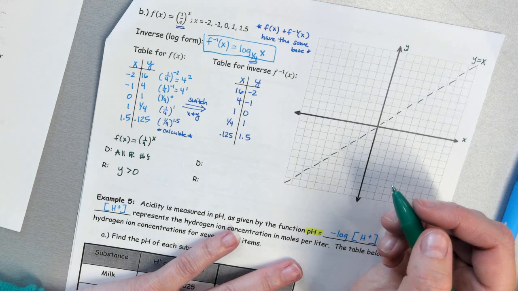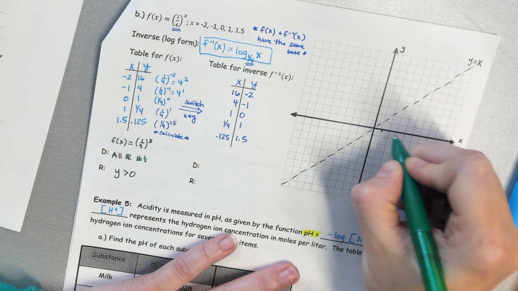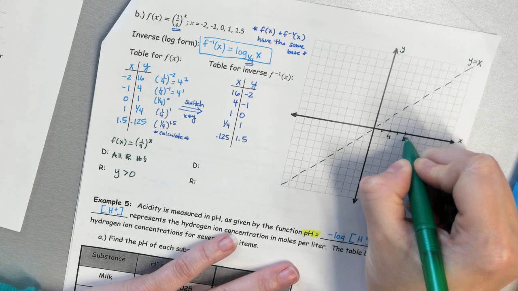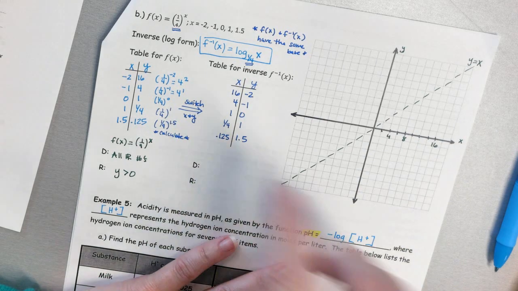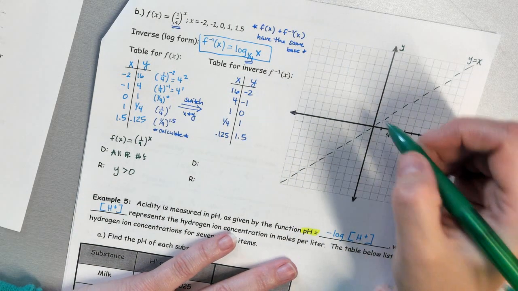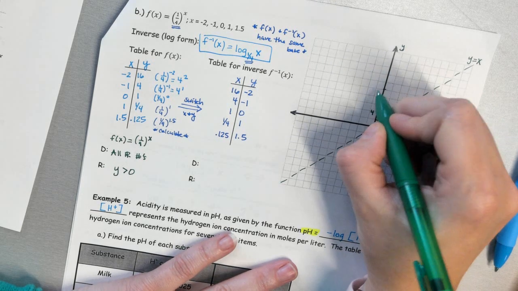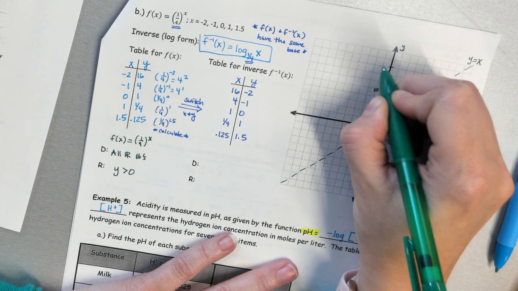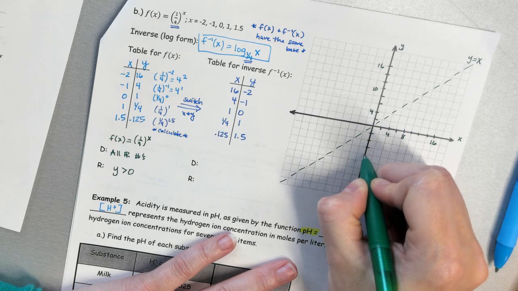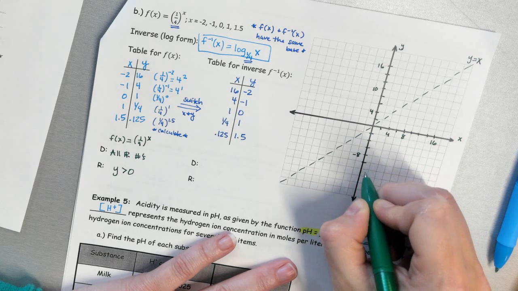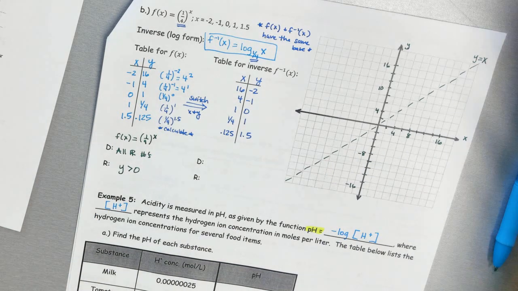I have to go out to 16, so I'm probably going to want to do this by 2s. 2, 4, 6, 8, 10, 12, 14, 16, to get all my points in there. You guys concur? Okay, now we're ready to plot our points.